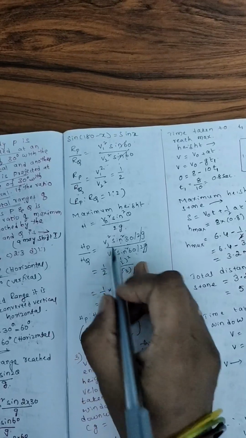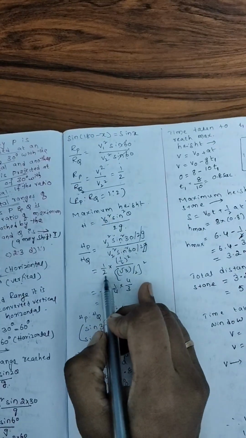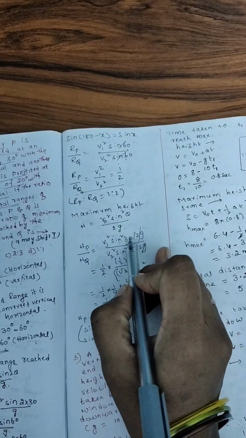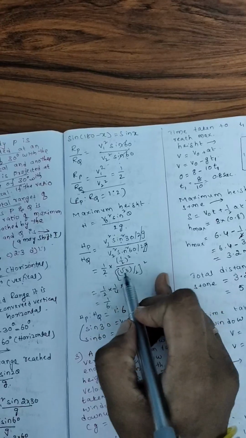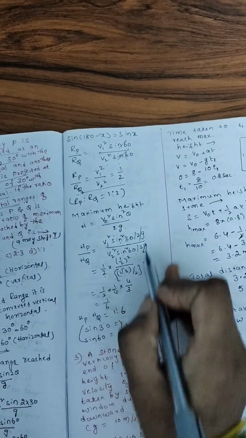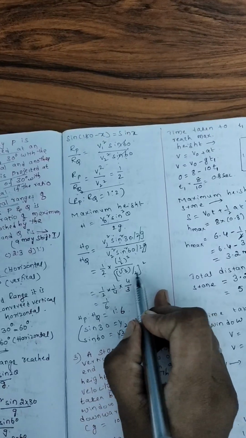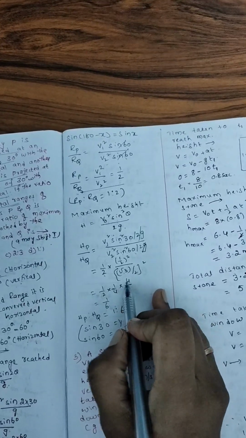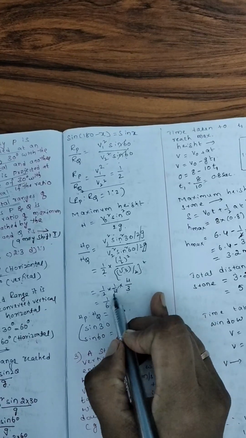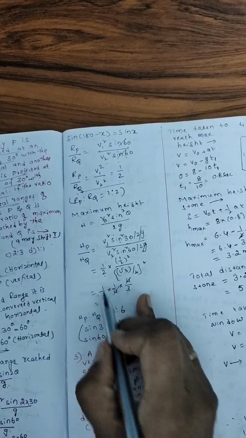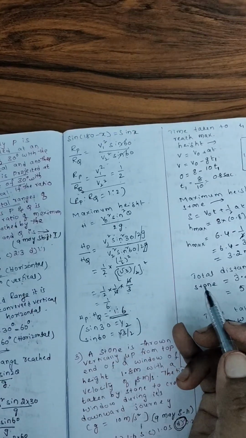So V1 square by V2 square, here what we got? 1 by 2. I substituted 1 by 2 into sine 30 value, 1 by 2 whole square, by sine 60 value, root 3 by 2 whole square. 2G cancels. So 1 by 2 into 1 by 4. Now the denominator comes into the numerator, 4. Root 3 square is 3. Now 4 cancels. 1 by 6 we will get. So the ratio is 1:6.